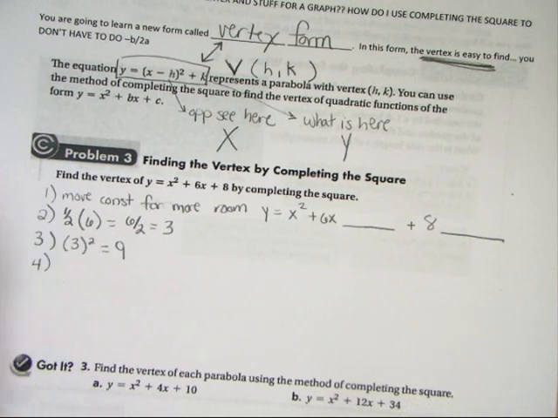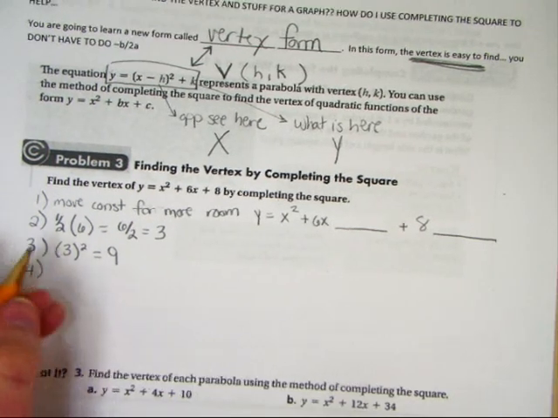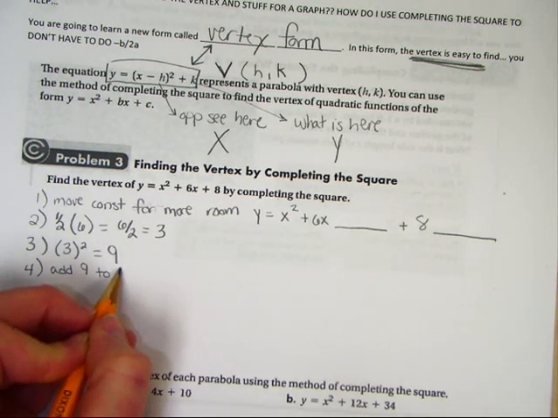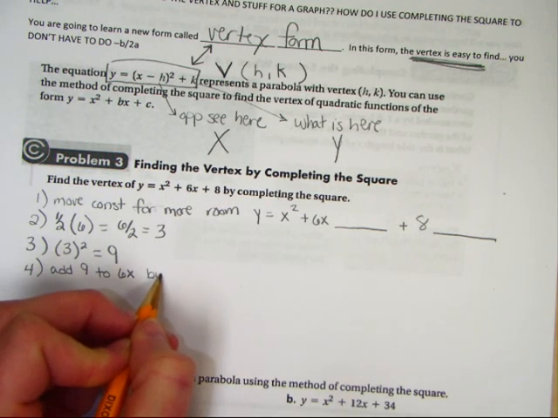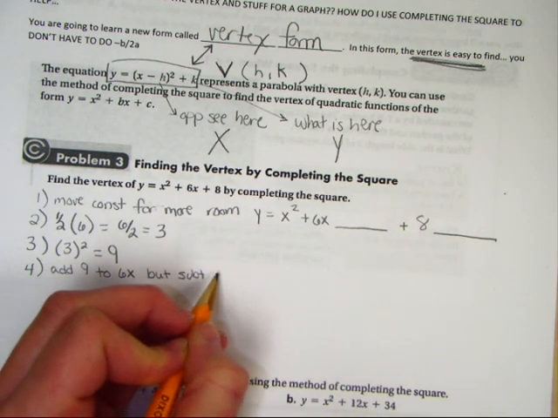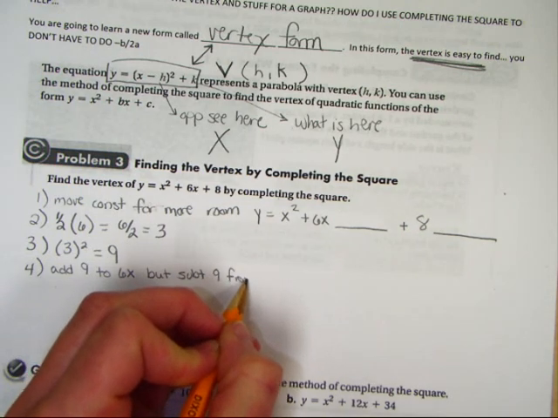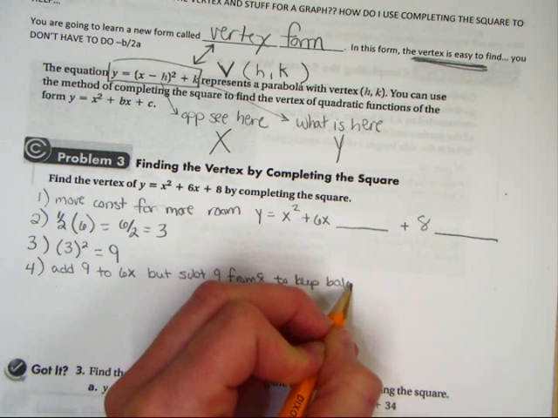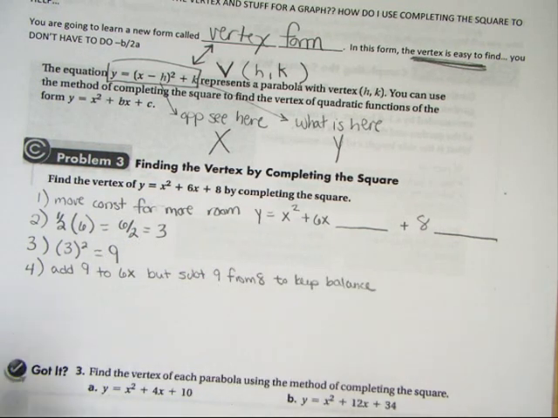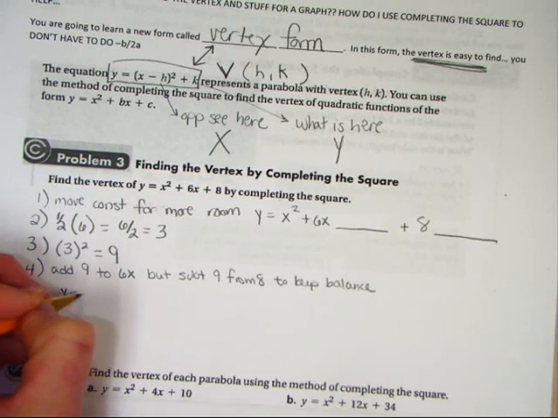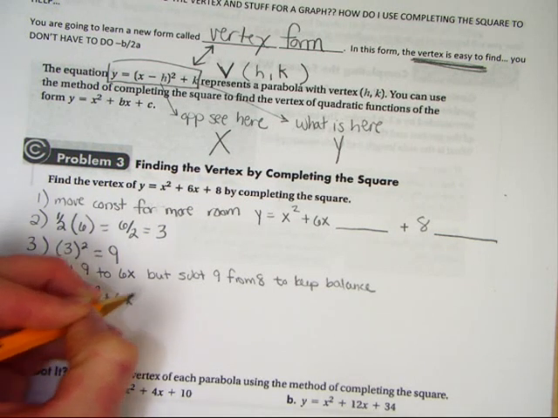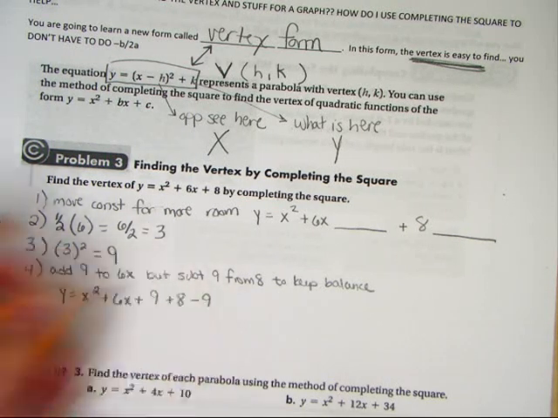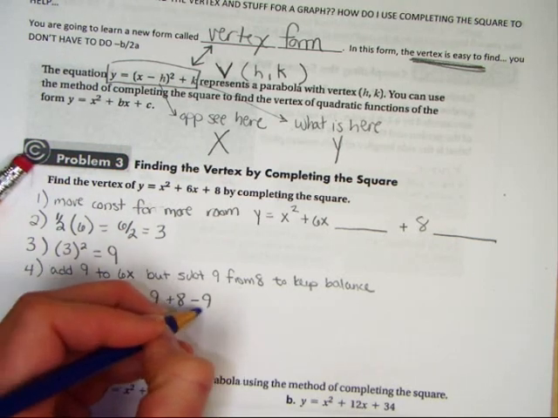Step 4. Okay, here's where step 4 gets a little difficult. You will add 9 to 6x, but subtract 9 from 8 to keep the balance. So it's going to be y equals x squared plus 6x plus 9 plus 8 minus 9. And this keeps my balance.